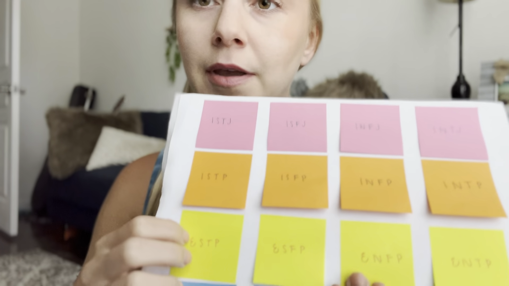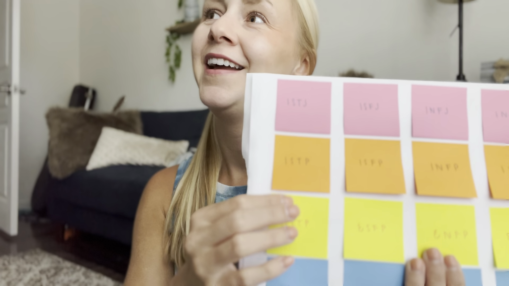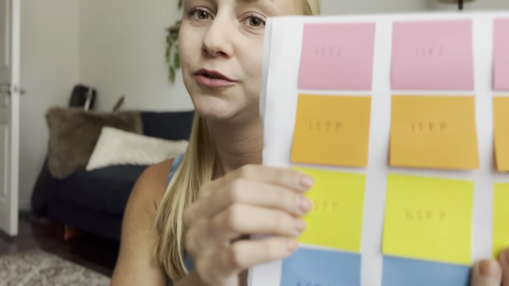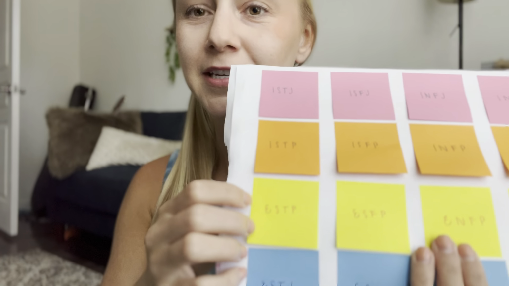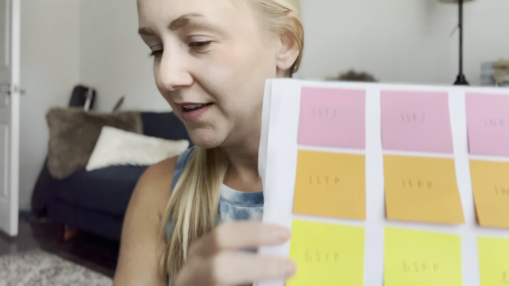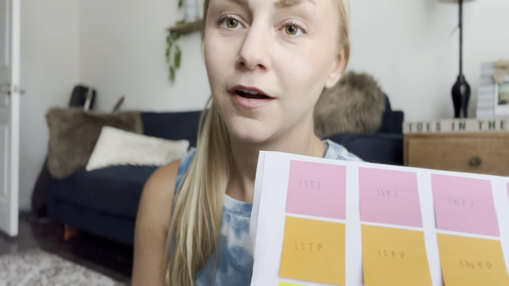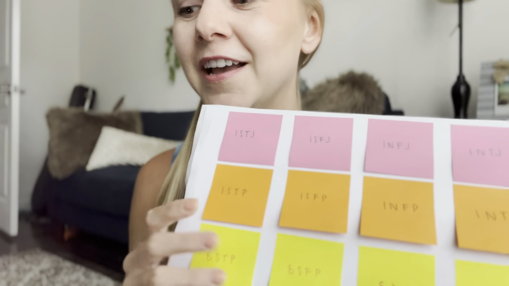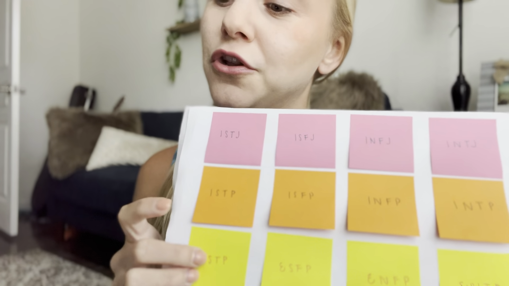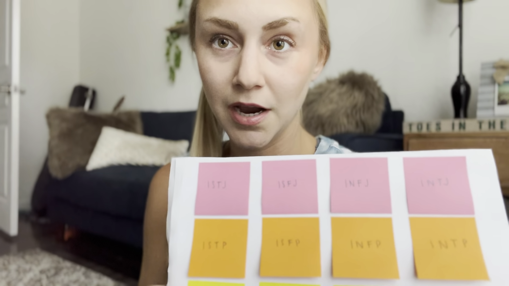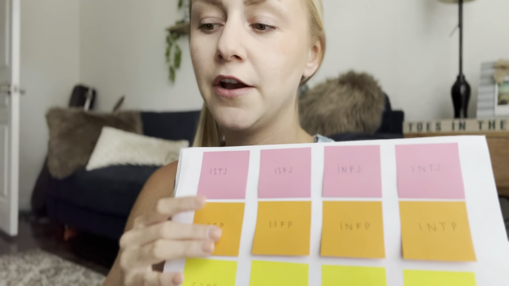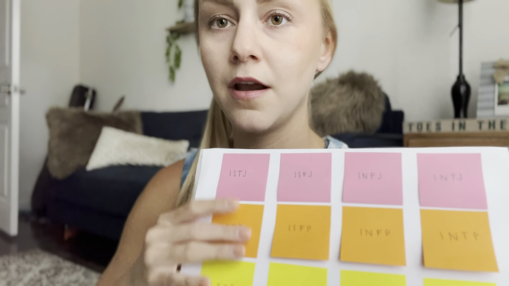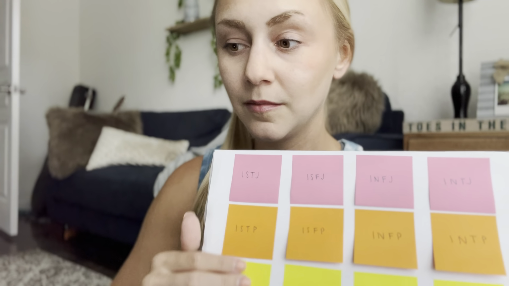So the ESTP, I think that this is Donald Trump's MBTI. Is it ESTP? Shoot, I have his written down somewhere too, because he's only one letter off from my dad. So the ESTP is the ultimate realist. They have an unconventional approach, fun, gregarious, lives for the here and now, and good at problem solving. So they are the most spontaneous personality type.